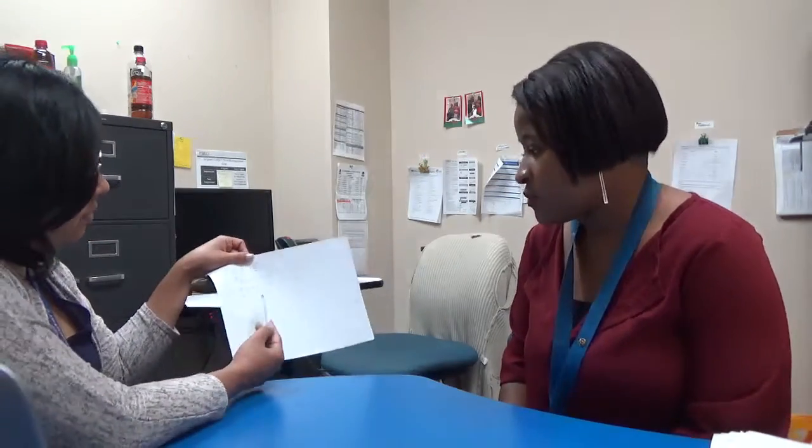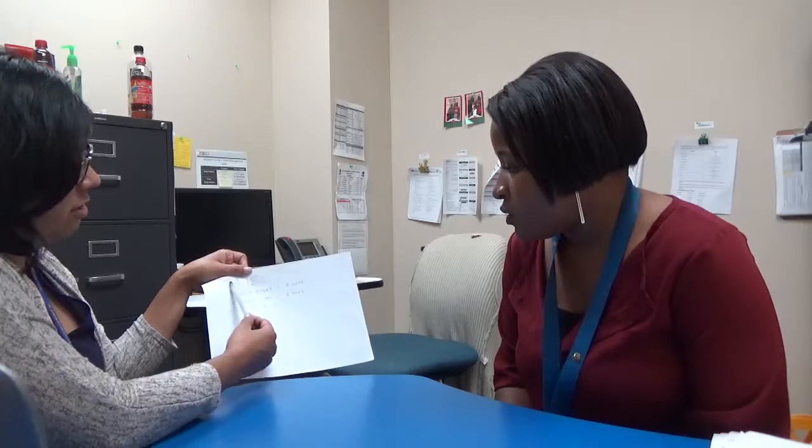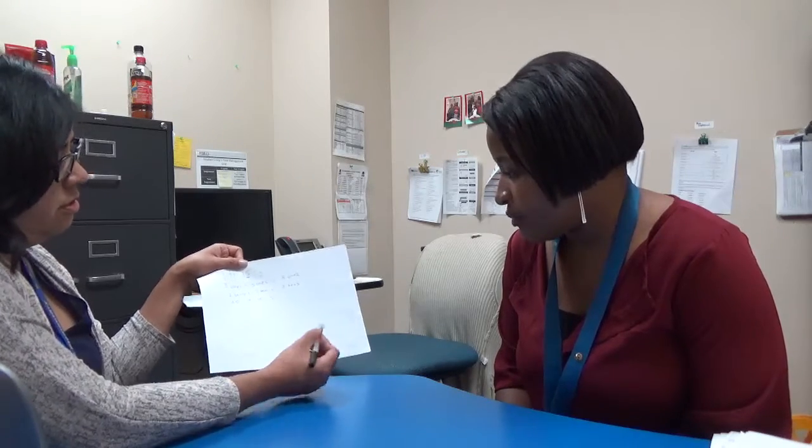Okay, so 2 tens plus 1 ten is 3 tens. So let's think about this. Now we have 2 tens plus 1 ten, but we know that we really don't have 3 tens. What is the actual answer for 20 plus 10 to get our tens place value? It will be 30. So now we have 30 plus 8 ones. What is going to be our answer? 38.